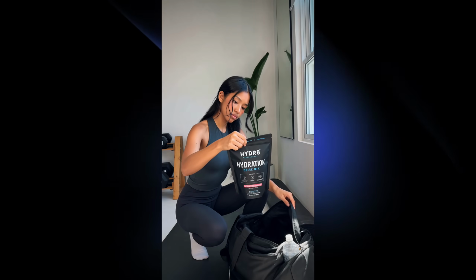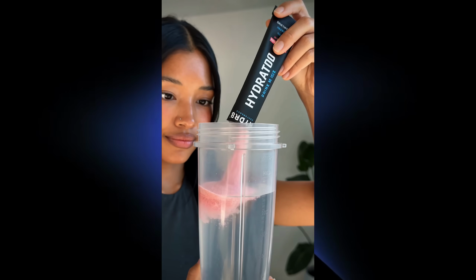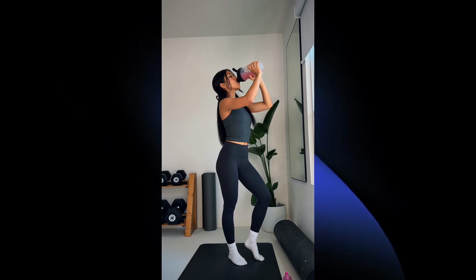I'm always drenched after leg day and still feel wiped. Plain water wasn't cutting it. 1 scoop of Hydrate Watermelon Lemonade and it actually dissolves clean, no clumps. First sip and I feel recovered in minutes, not later.